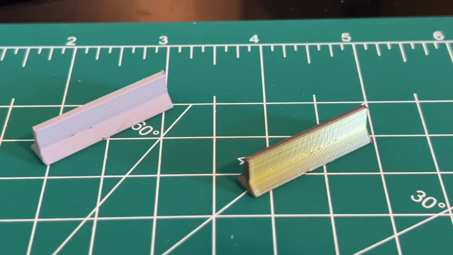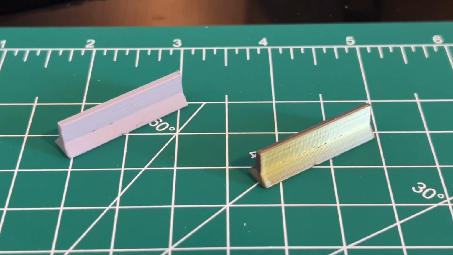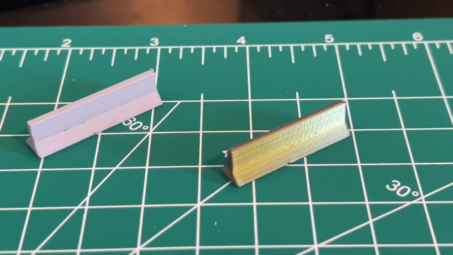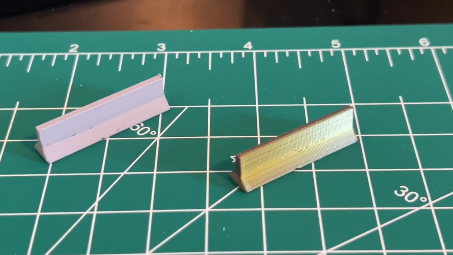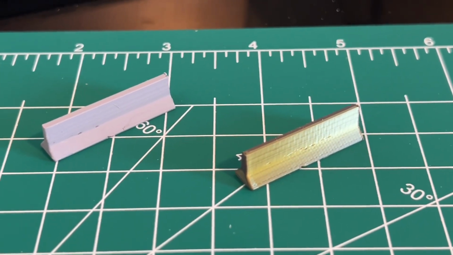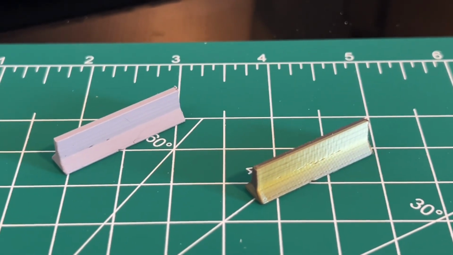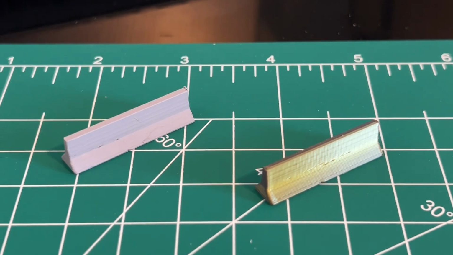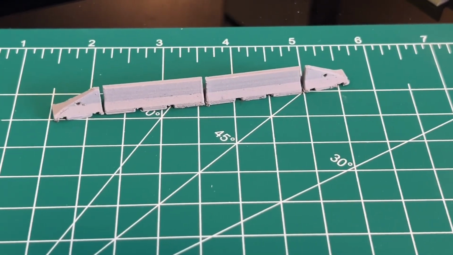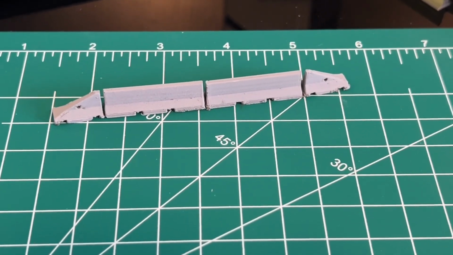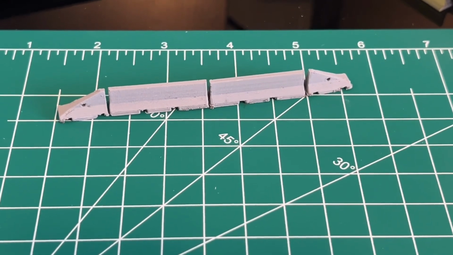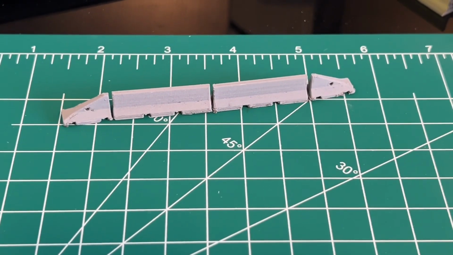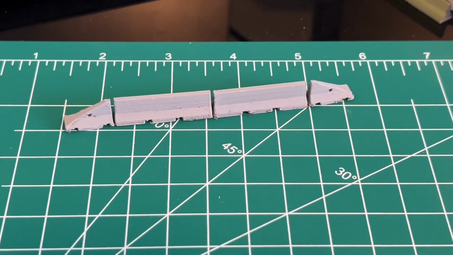So here's a couple pieces of jersey barrier that I printed out earlier in the week. The one on the right is the filament from the printer. The one on the left, I cleaned up a little bit and got a coat of primer on it. Here's a couple more sections of jersey barrier, just with some primer on them. They still need to be cleaned up a little bit more, but you can see where I'm going with this.